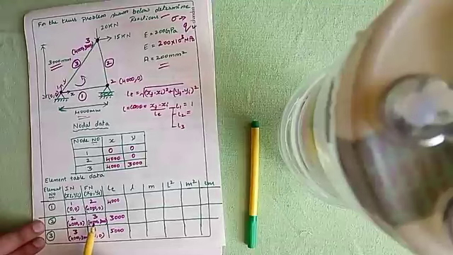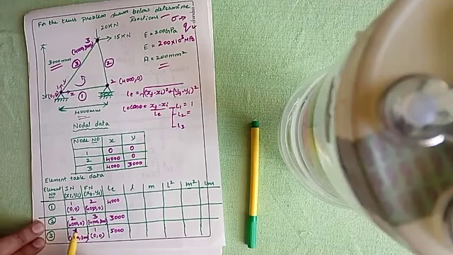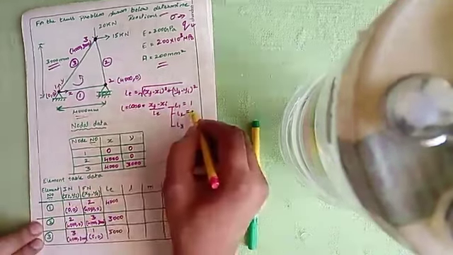L2 also, you just look into it. See, xf is how much? 4000. Xi is how much? 4000. So 4000 minus 4000 is 0. 0 divided by 3000 is 0.